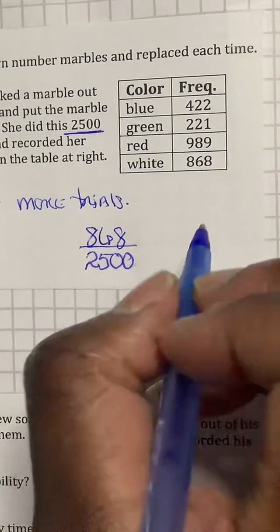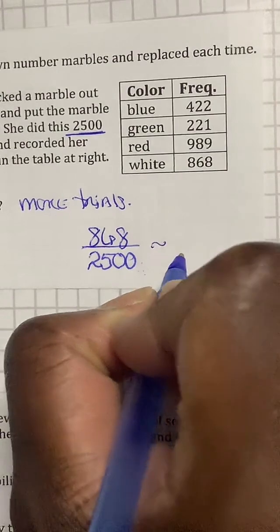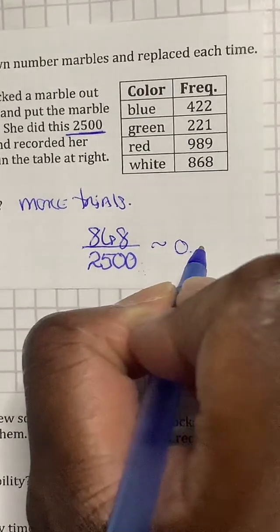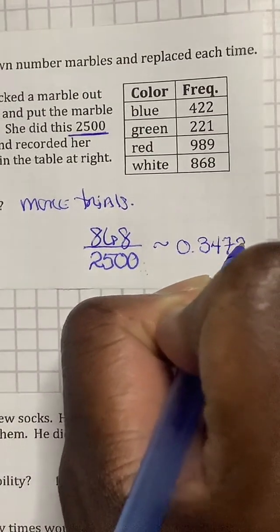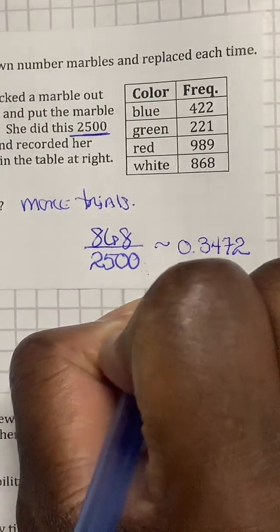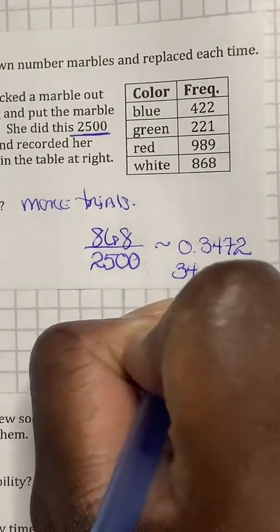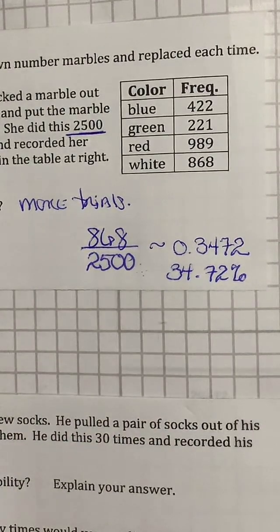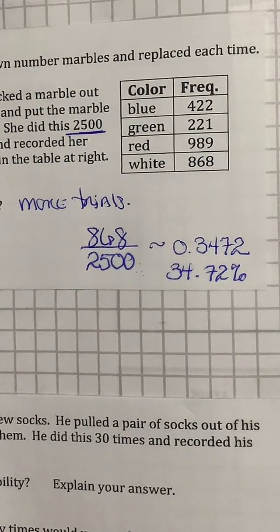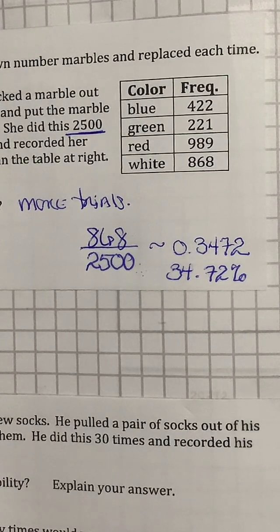Okay, so roughly 0.3472, I would take it. So roughly like 34.72%. Okay. I would take 0.3, but if I was going to go to 2 decimal places, it would be 0.35, if we could. All right. Well, I think we kind of got it now.